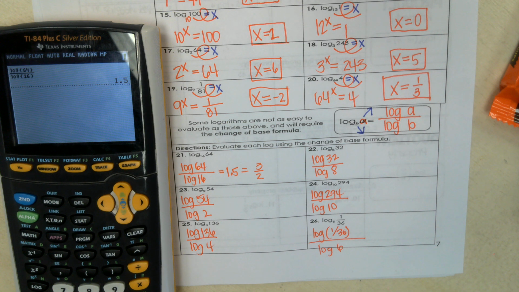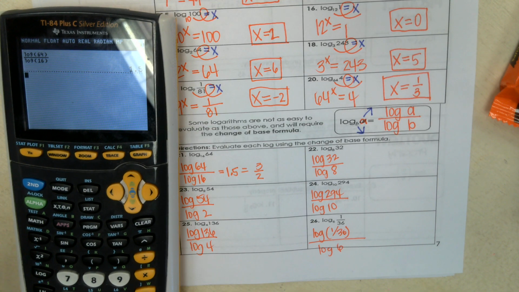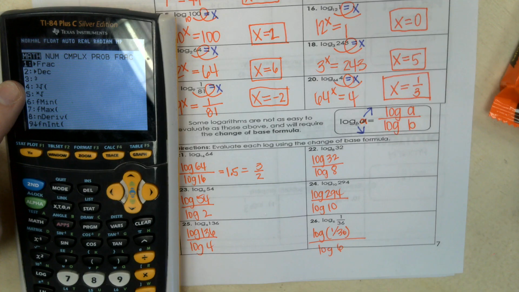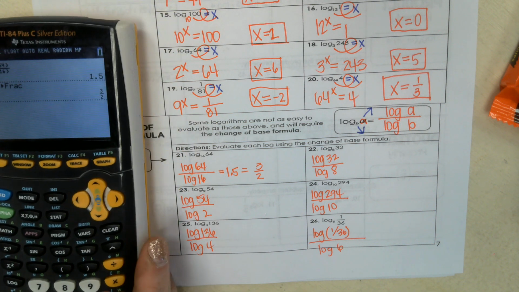What happened? I didn't close it, but you gave it right. Now, if you don't recall how to turn those decimals into fractions, or you don't automatically recognize it, do you see the math button right here underneath alpha? If you see math and you see number 1, if you want to turn it into a fraction, you'll hit enter and then enter one more time, and it will do it for you.